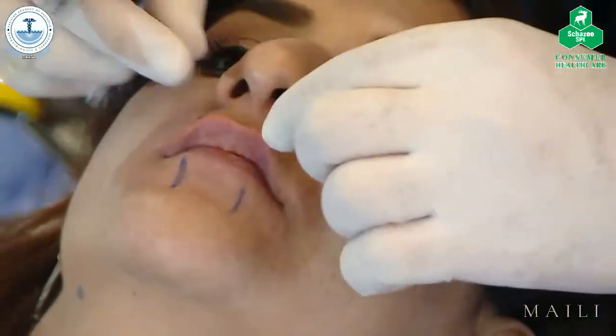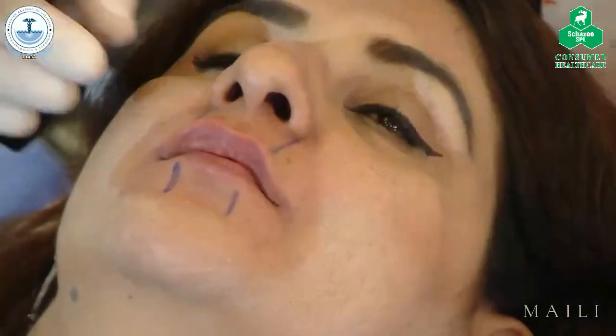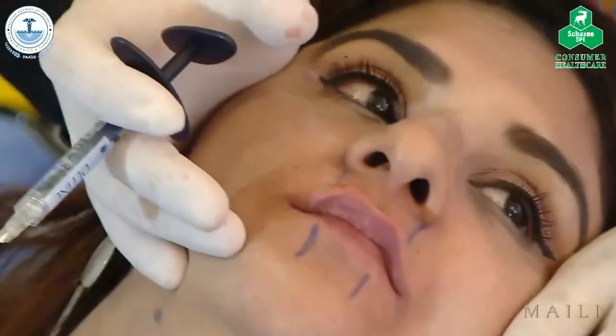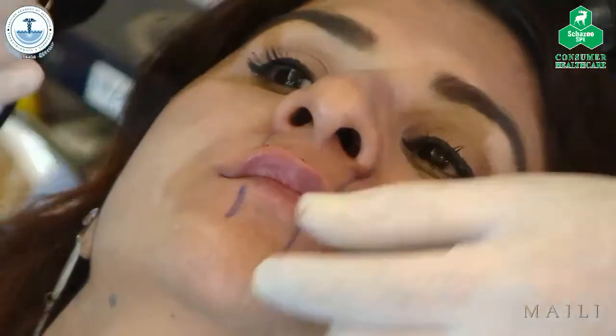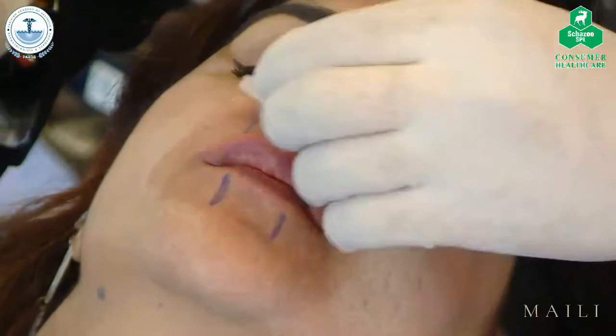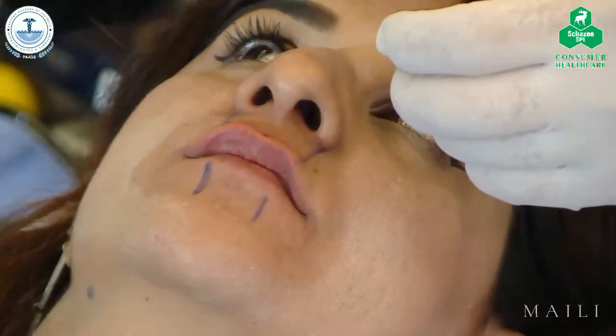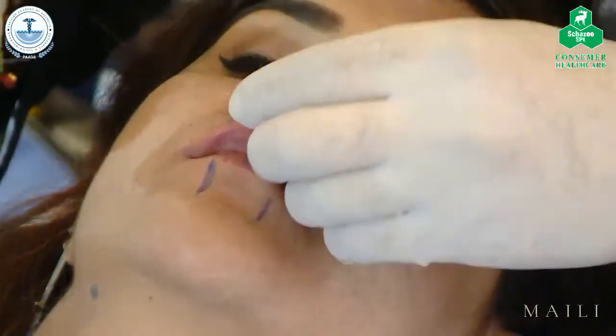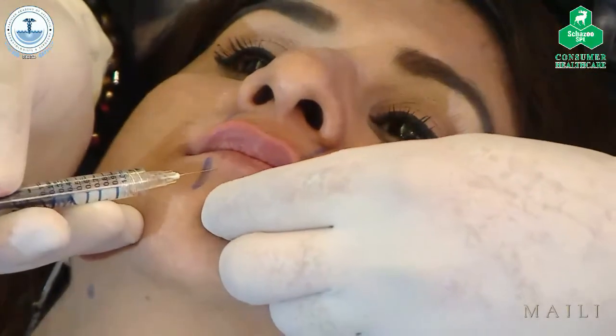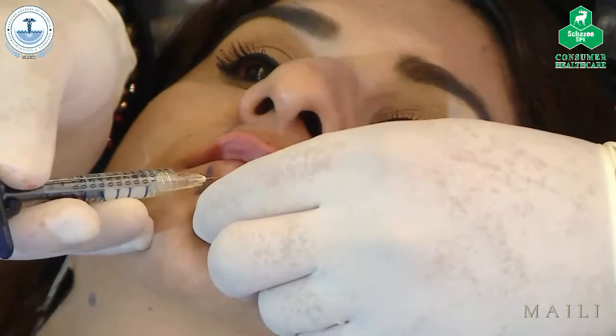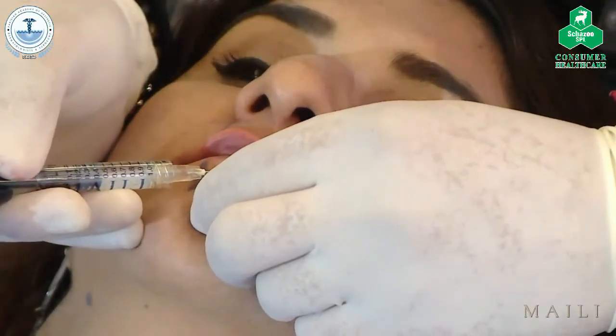So as far as augmentation, I'm happy with the augmentation I have so far. Now I'm going to do the exact same thing with the lower. How much have you injected up till now? 0.3. 0.3? Yeah. Good job. What a nice change with 0.3.